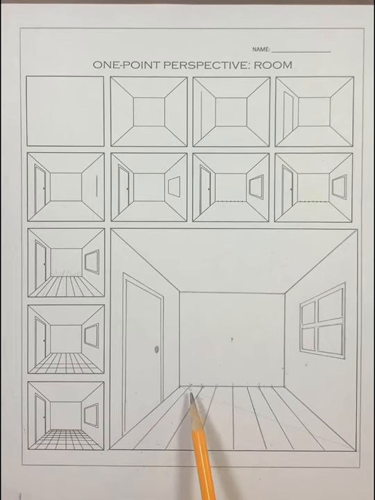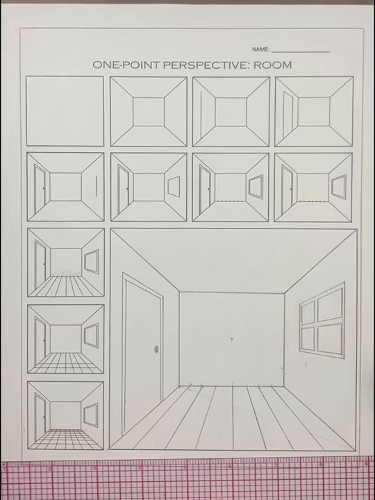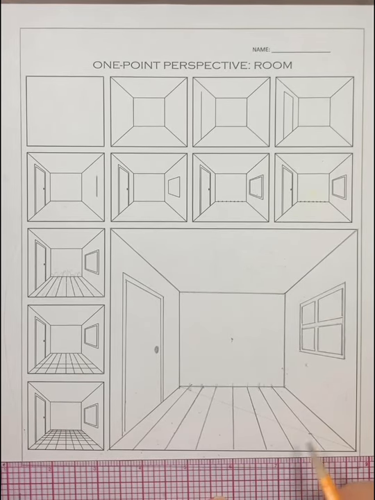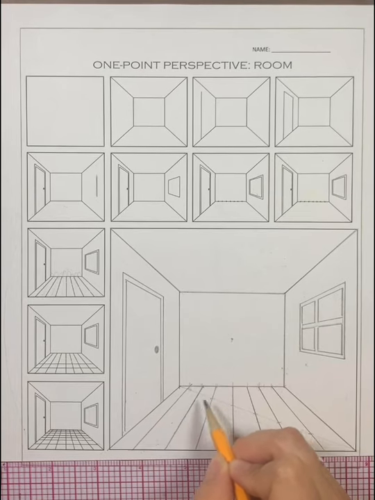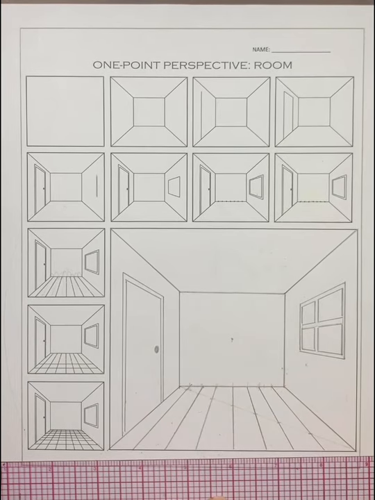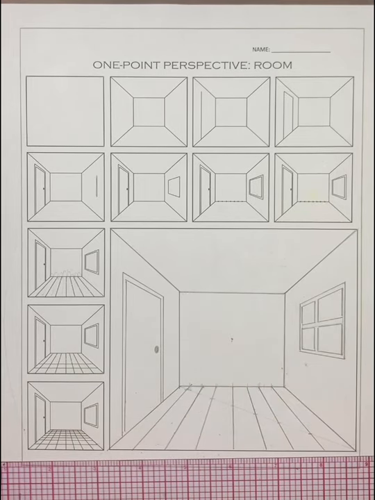And wherever this diagonal line crosses with the orthogonal line, that's where you're going to create that horizontal line. For example, if you look here, it crosses right there, here, here, here, there, and there. And you can see the space gradually and slowly getting narrower.